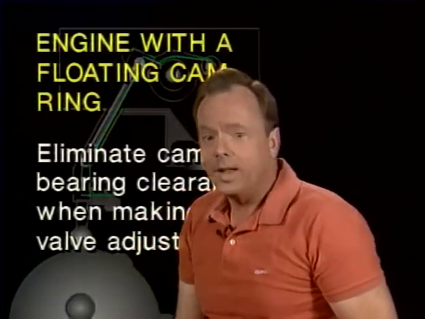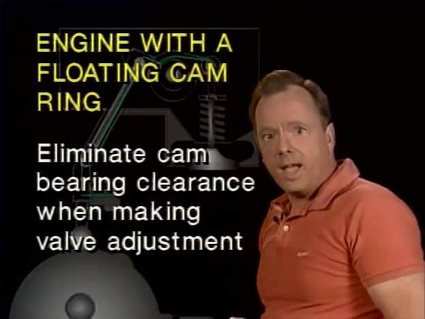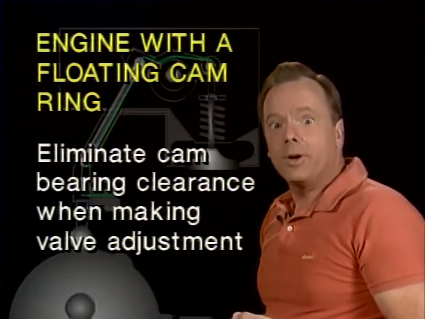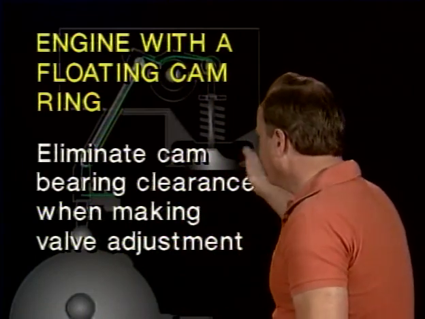Let me put this exactly the way the FAA does on the test. When adjusting the valves with a floating cam ring, eliminate cam bearing clearance when making valve adjustments. Right there, eliminate cam bearing clearance when making valve adjustments.